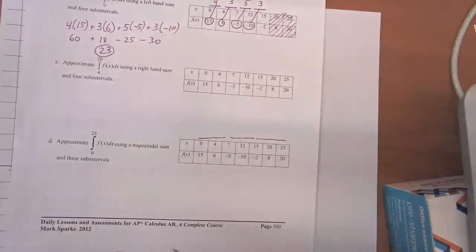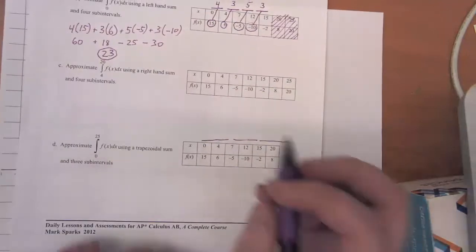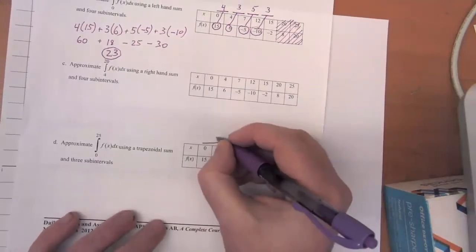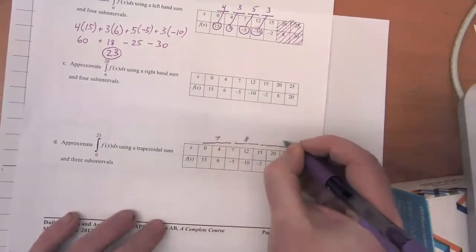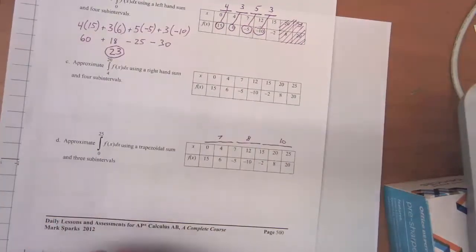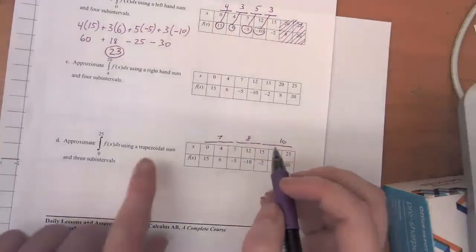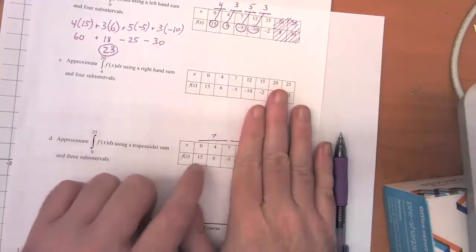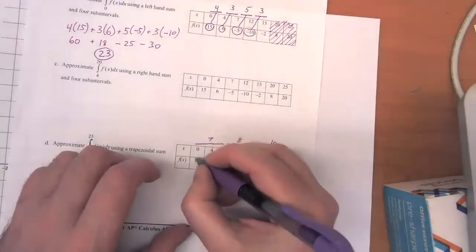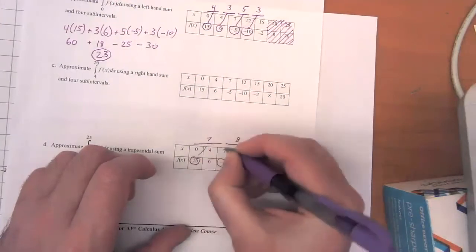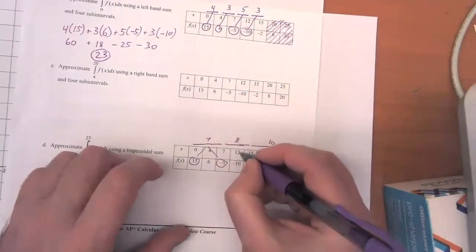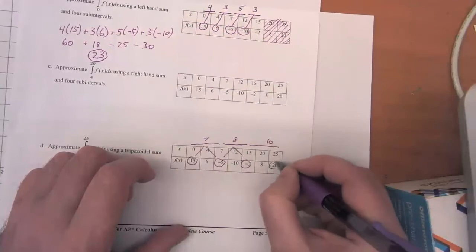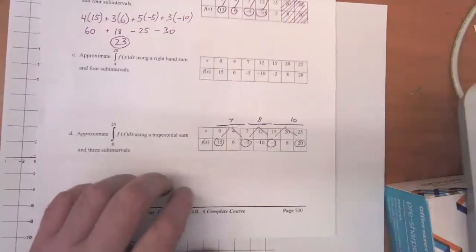I don't know. It depends on the actual behavior of the function, which we don't know because all we know are these specific values. Our next step is calculating the widths of these things. And now, since this is a trapezoidal sum, for this side, we need to know both parallel bases. So for 7, we're going to be thinking about both 15 and -5. For the second subinterval, we're thinking about both -5 and -2 as being our bases. And for the third trapezoid, we're thinking about -2 and 20.